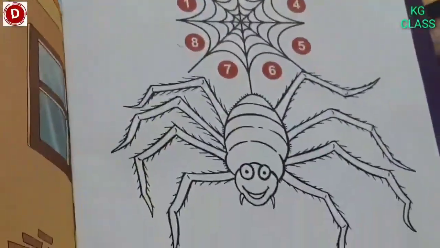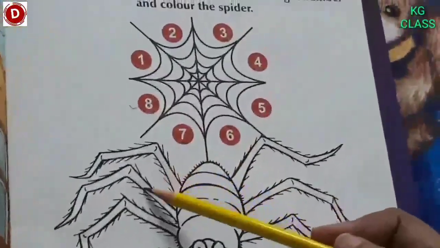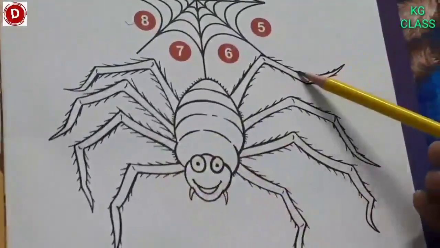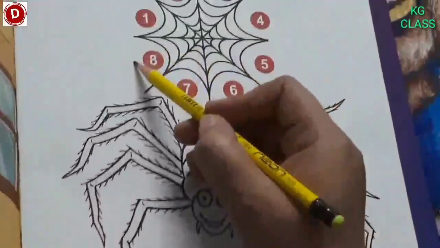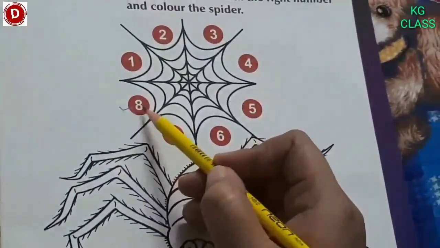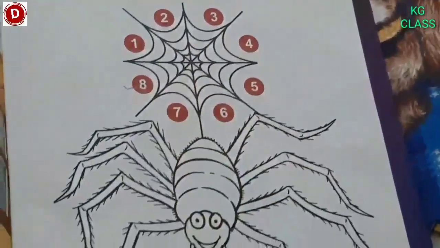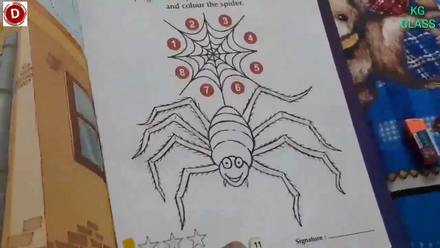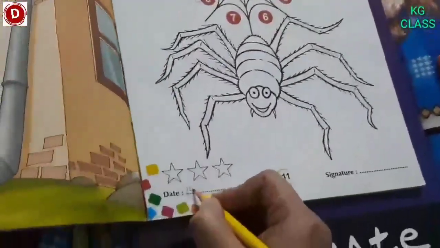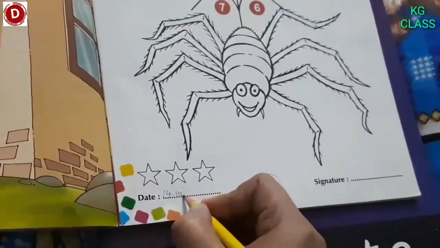How many legs does a spider have? Let's count them. 1, 2, 3, 4, 5, 6, 7 and 8. So you have to put a tick on number 8. This is 8. And then you have to color the spider. And before that, we have to write today's date. Today is 14th October 2020.